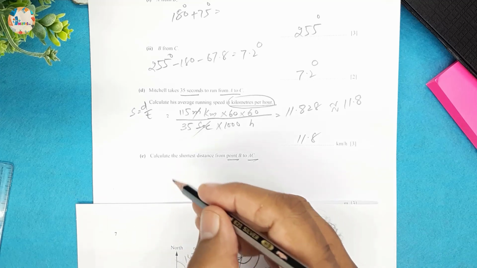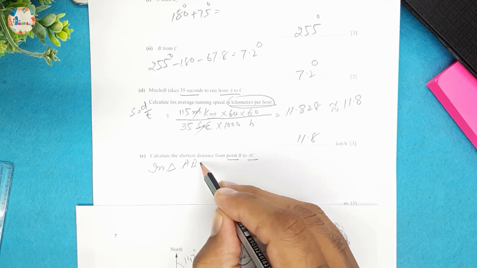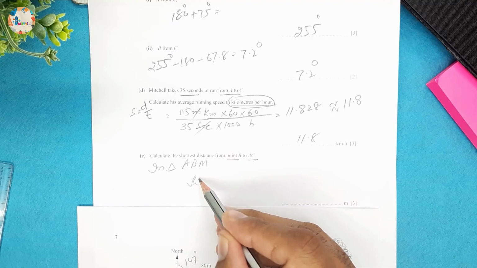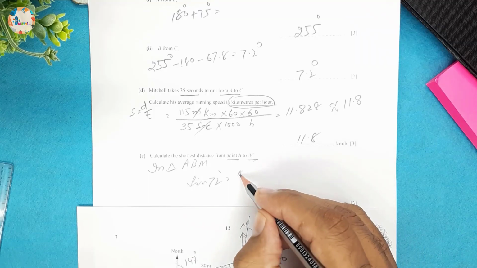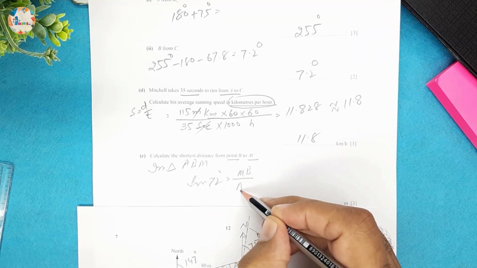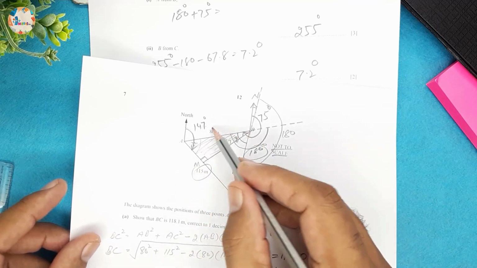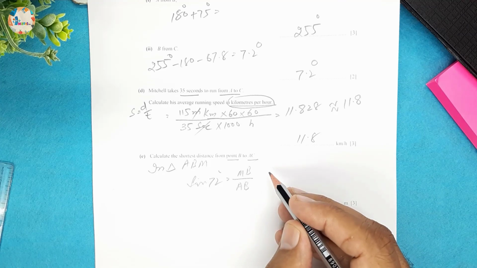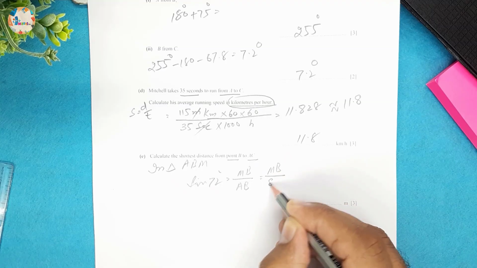So we can write here in triangle ABM, sine of 72 degrees is equal to MB over AB, and we can write the value of AB, which is 80 kilometers. AB is not kilometers, meters. So we will write here AB is equal to 80 meters. So this is equal to MB over 80.